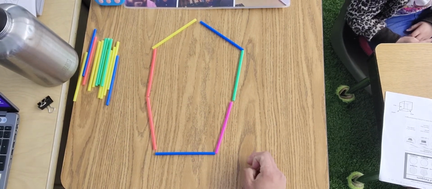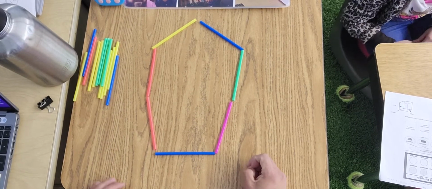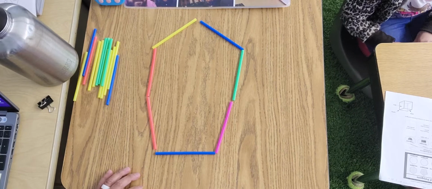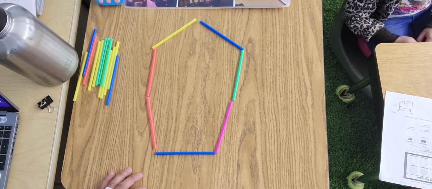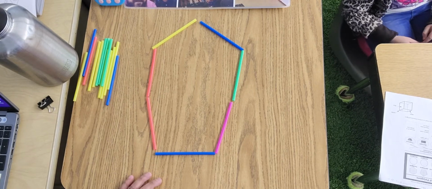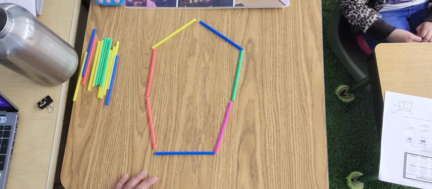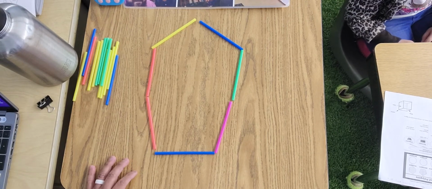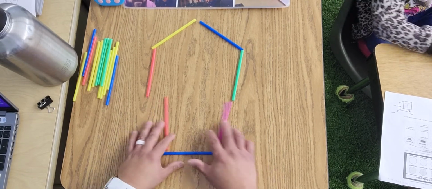7. What's the name of this object? Heptagon. Is this a polygon? Is this a quadrilateral? Does it have any parallel lines? Yes, good. It does. Okay. Questions? Okay, take it apart. Let's move to the next one.